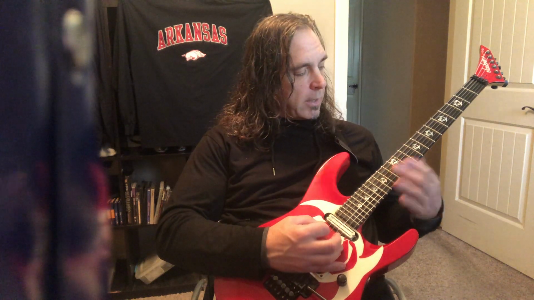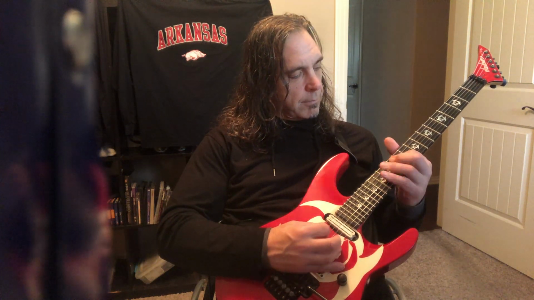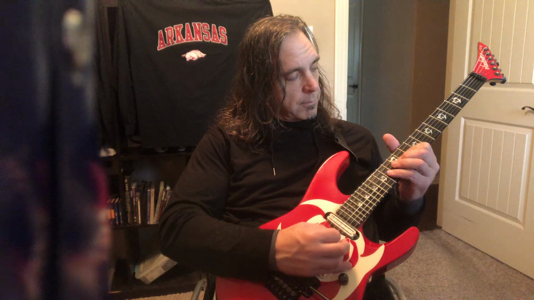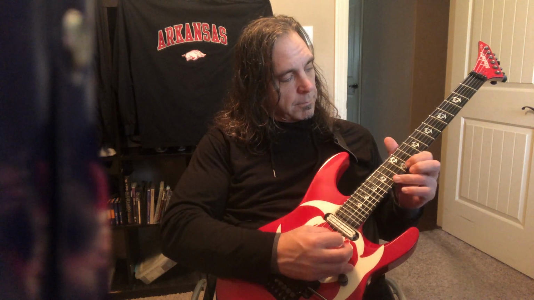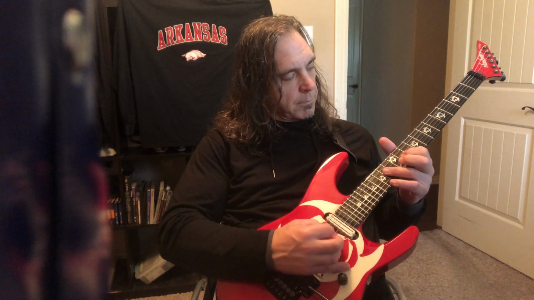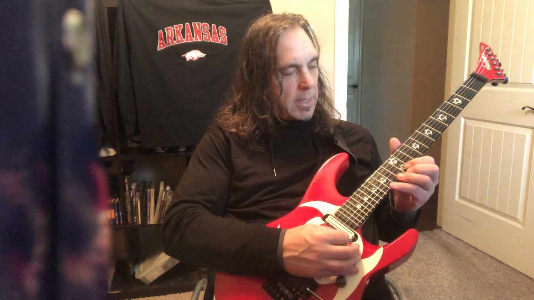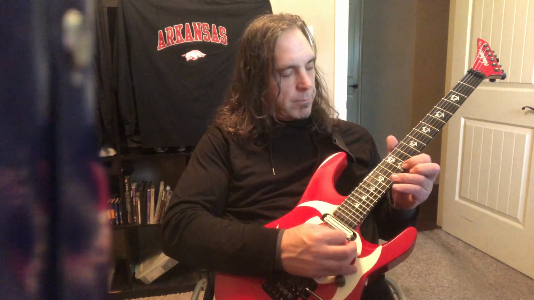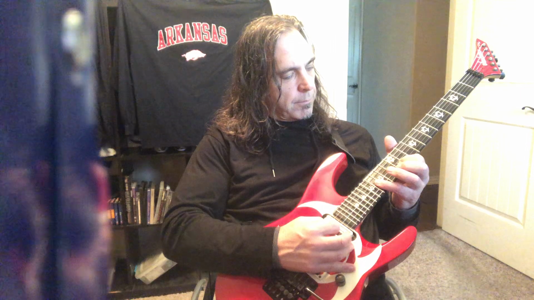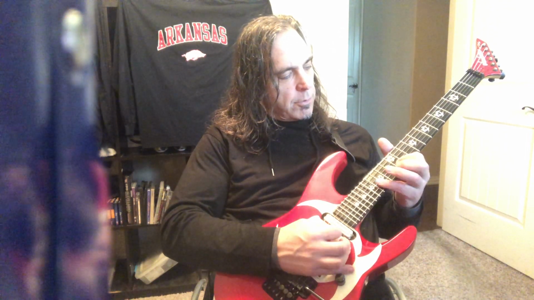And you can also play it like this. Okay, so I've spoken about why this way doesn't make a lot of sense, because these two notes are the same note, so there's no tonal difference.